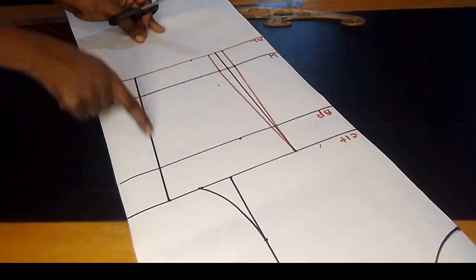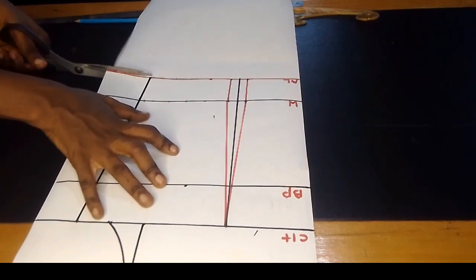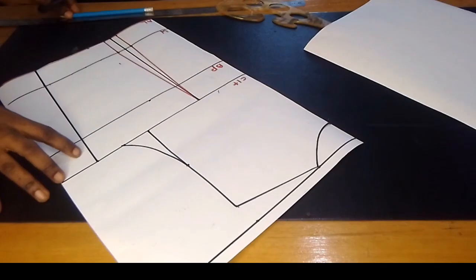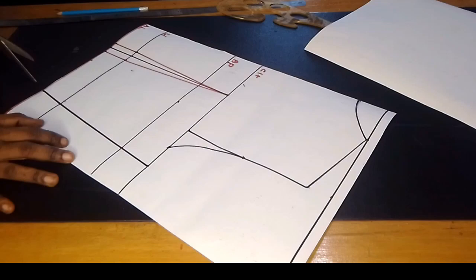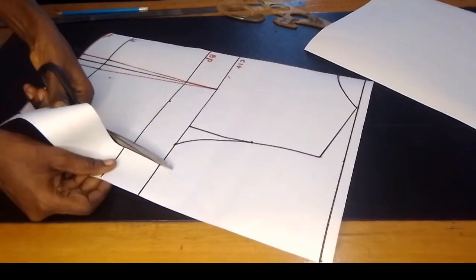Yes, and this is basically it for the back pattern. Alright, now we drafted this back pattern so that we can use the neck measurement to draft our collar, the collar of our lapel. Once that is done, we just cut out our pattern, just as you see me do.